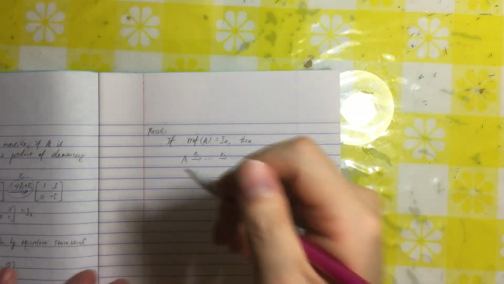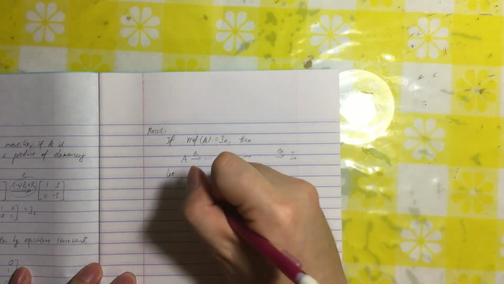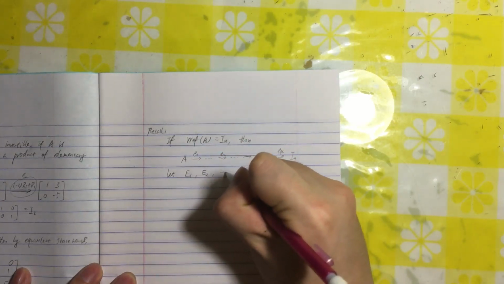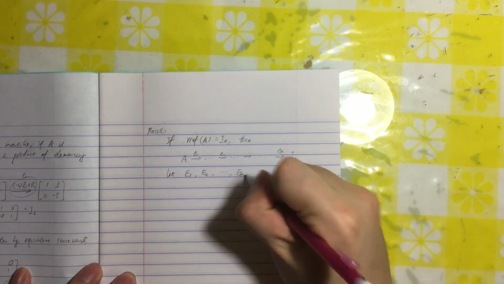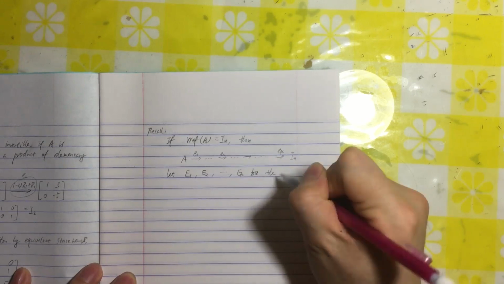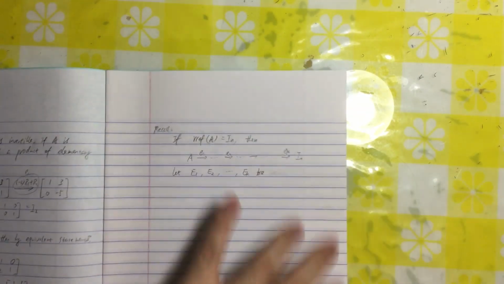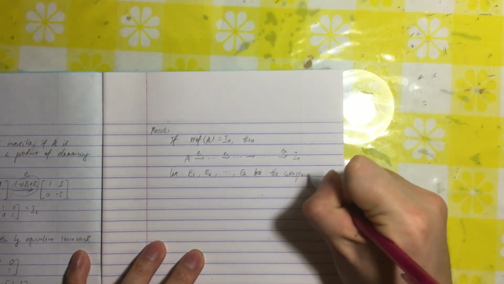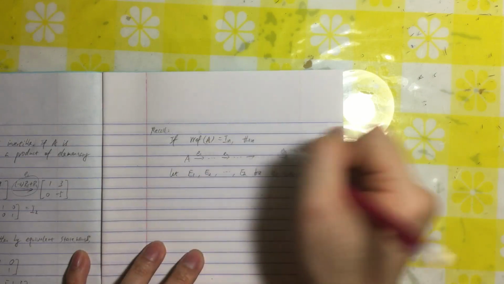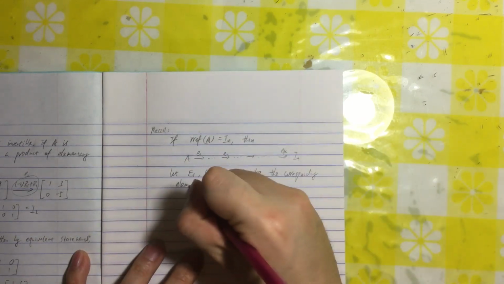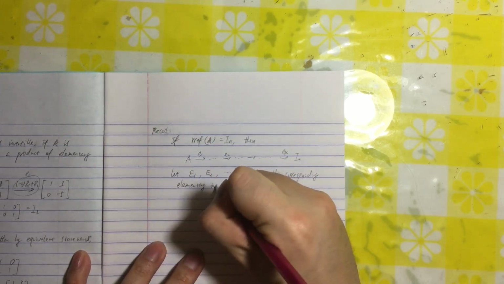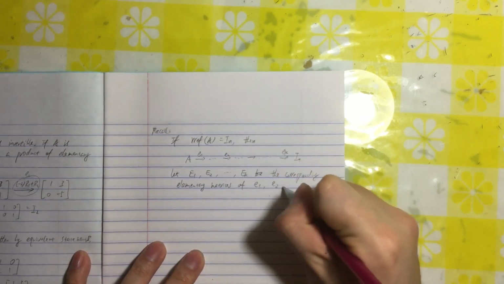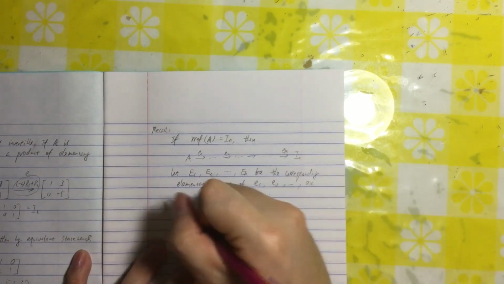Then let capital E1, E2, Ek be the corresponding elementary matrices of E1, E2, Ek, respectively.